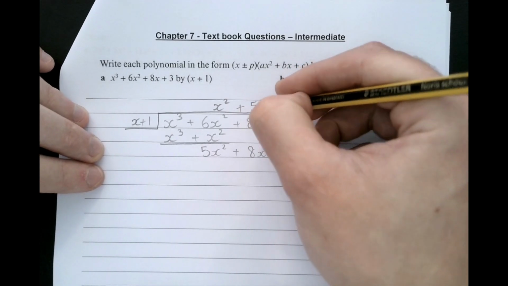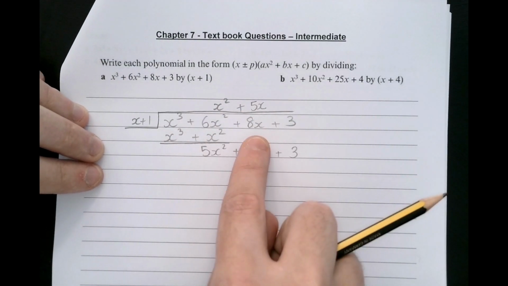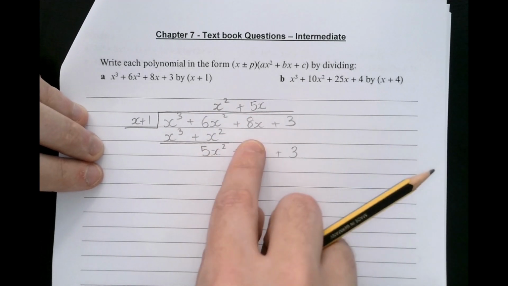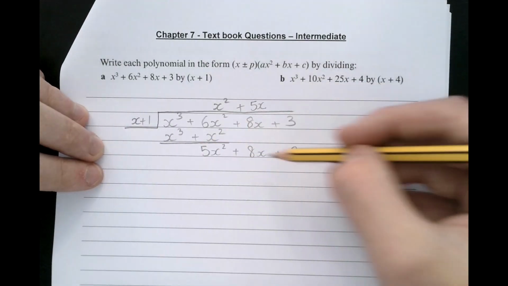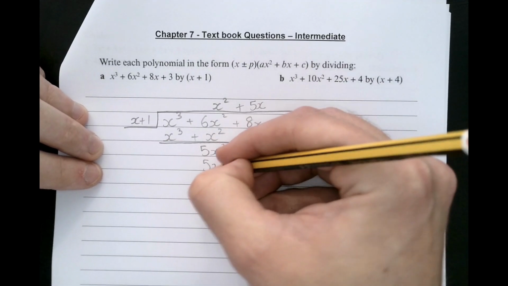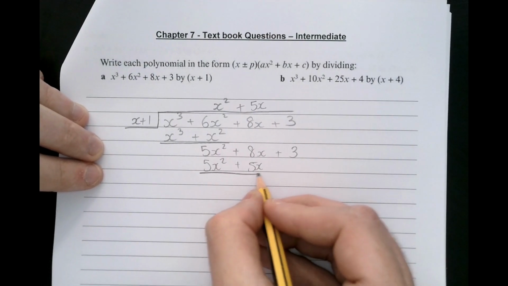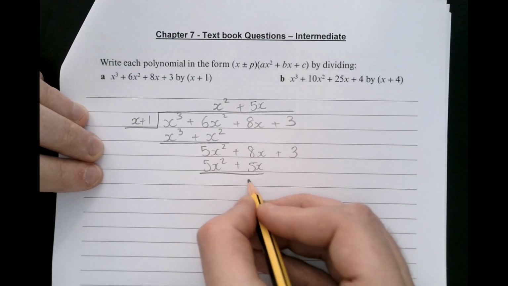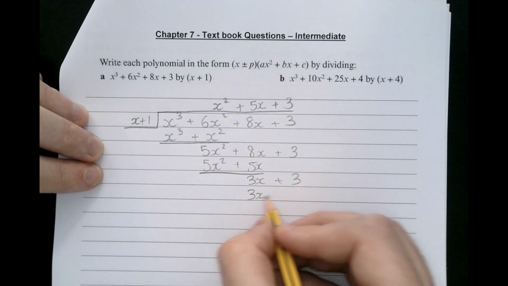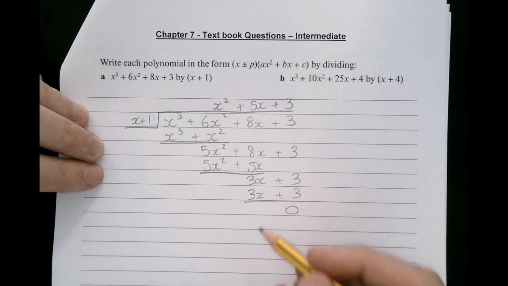The reason you do that is so that when you multiply it out, you're trying to cancel each one in turn. So you're going to cancel out the cube term, then the square term, then the x term. You're trying to make it simpler and simpler, like you would do in normal division. So 5x times x plus 1 is 5x squared plus 5x. Take that away, and this one always cancels, and then 3x plus 3 divided by x is 3. Just check that all becomes 0, which it does. 3 times x plus 1 is 3x plus 3. All becomes 0.